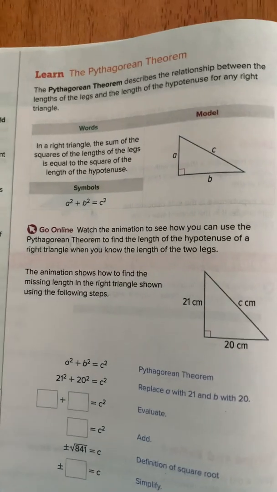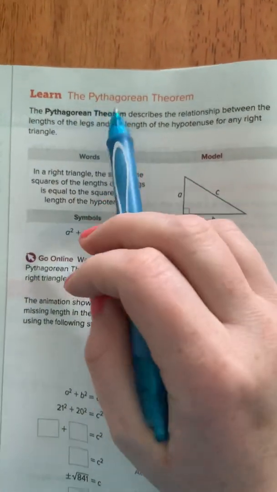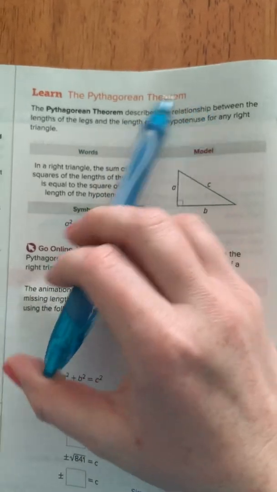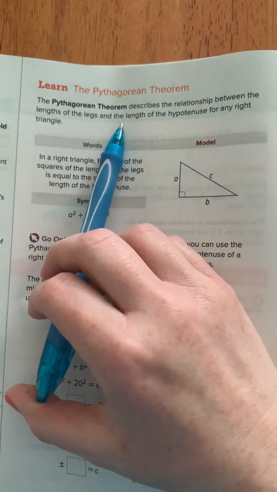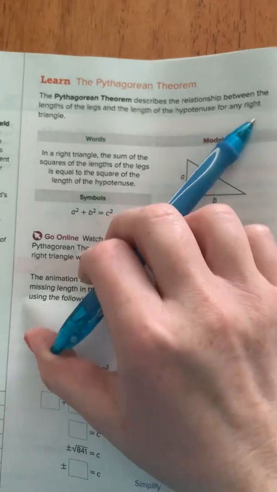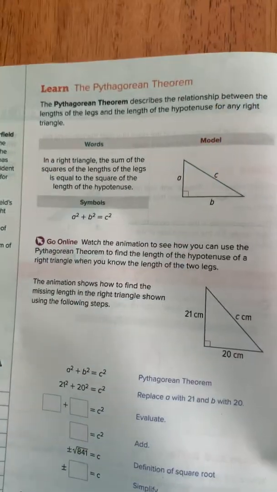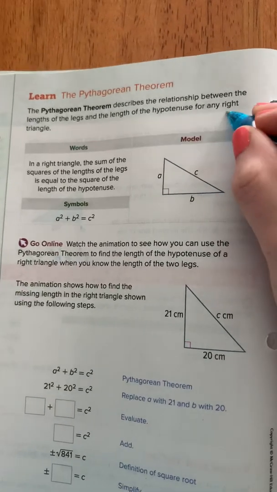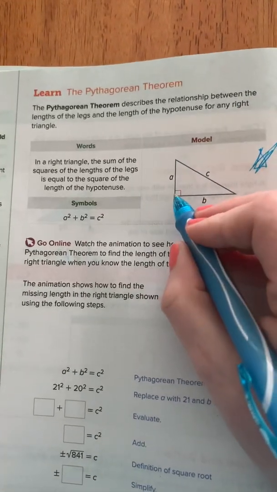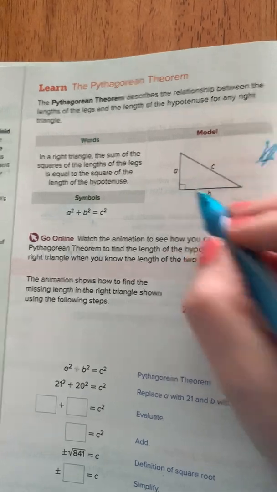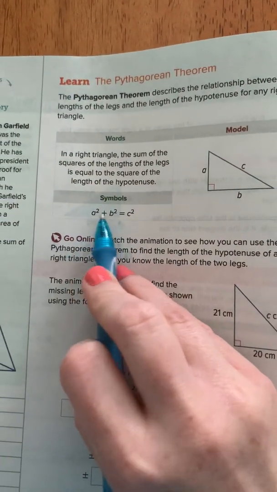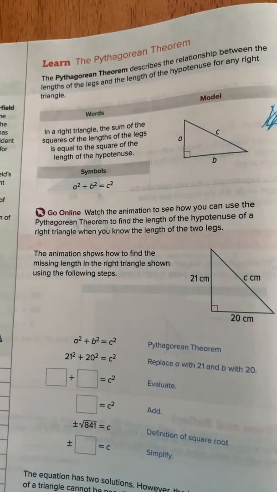So I'm going to turn the page here. The Pythagorean theorem describes the relationship between the lengths of the legs and the length of the hypotenuse for any right triangle. It can't just be this type of triangle. That doesn't work. It has to be a right triangle. All right triangles will have that little box in a corner. So a squared plus b squared will equal c squared.